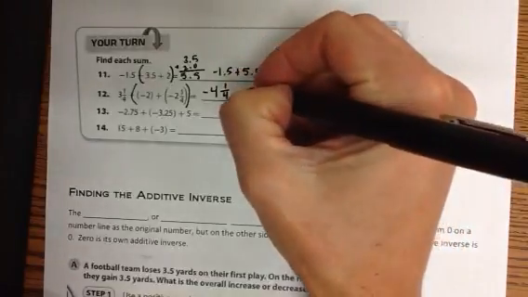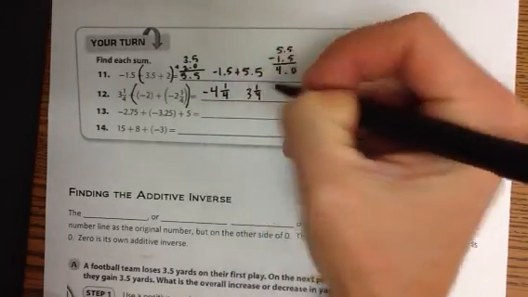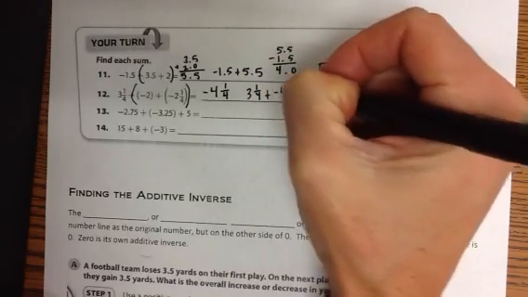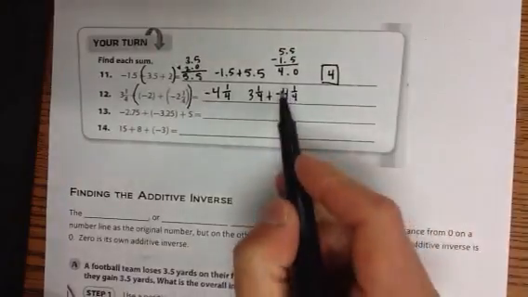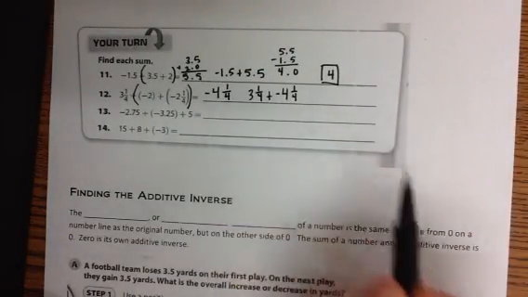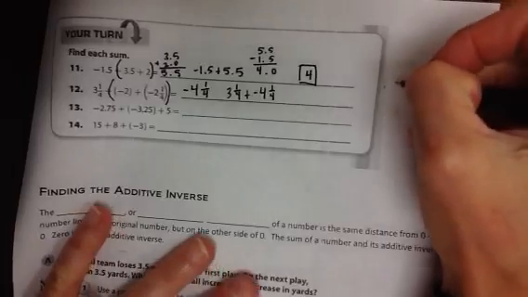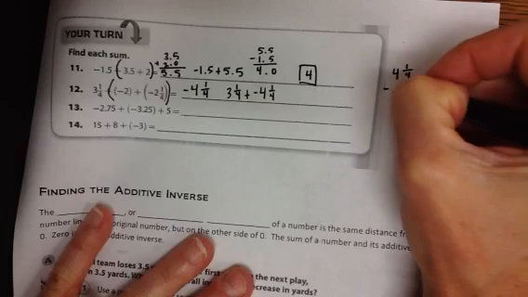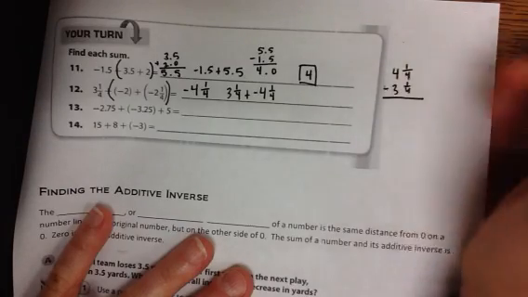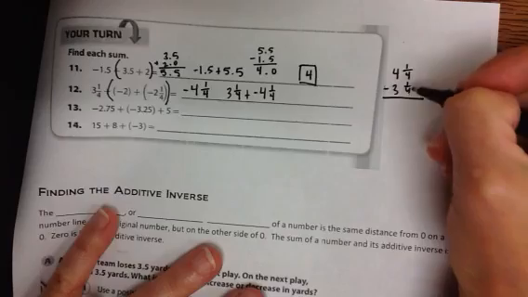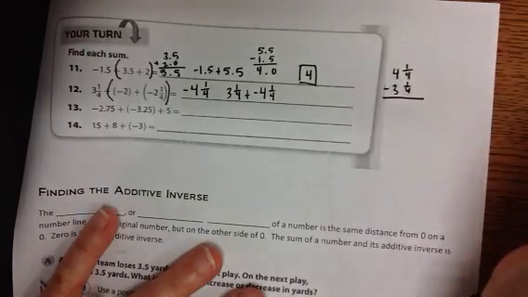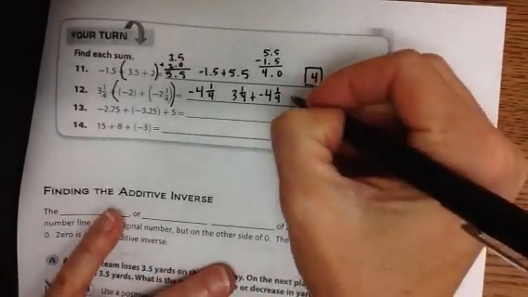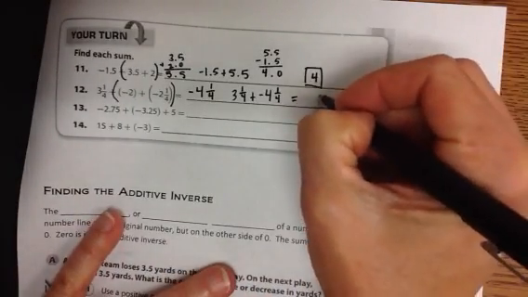Okay, so now I have a 3 1/4 plus a negative 4 1/4. So if I look here, my signs are different, so I need to subtract. I'm going to do my subtraction over here. 4 1/4 minus 3 1/4. 1 minus 1 is 0. 1/4 minus 1/4 is 0. And 4 minus 3 is 1. So my answer equals 1.